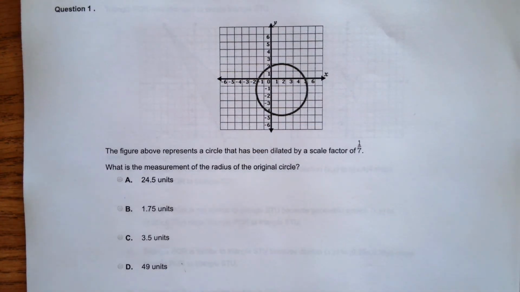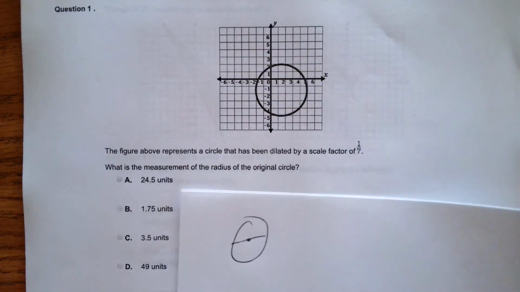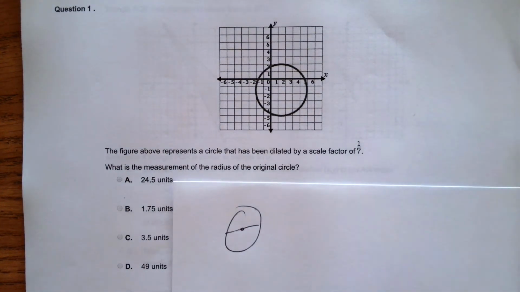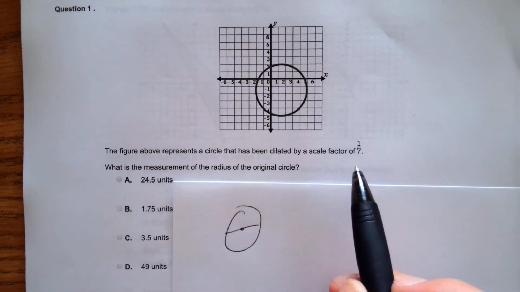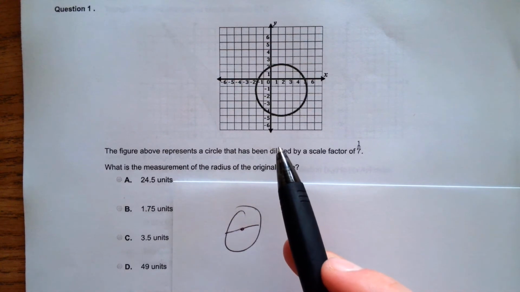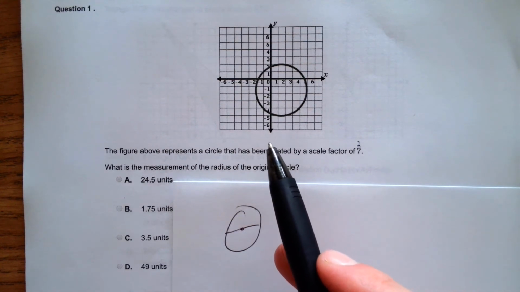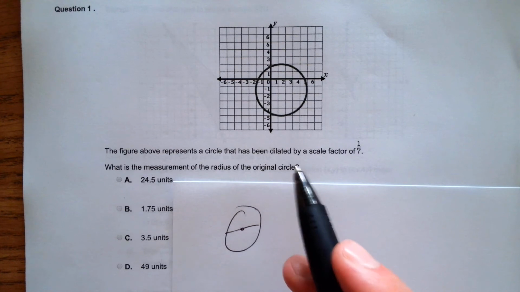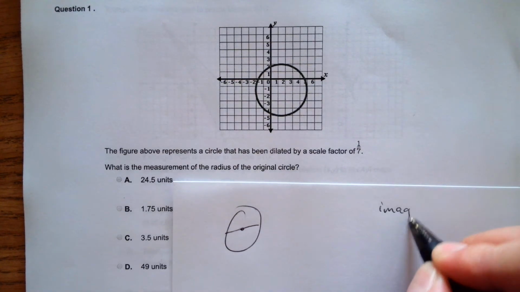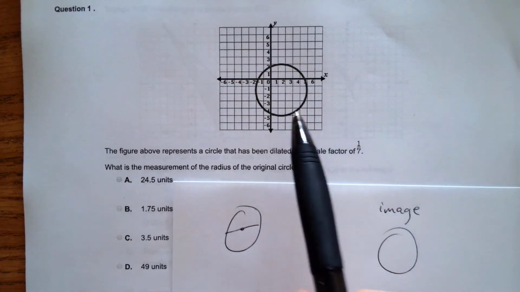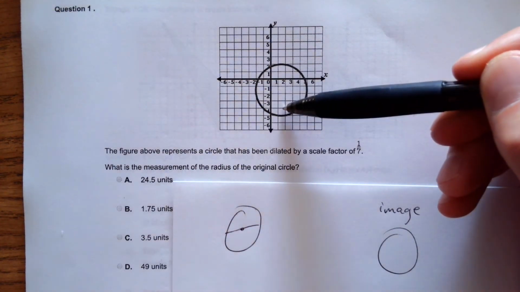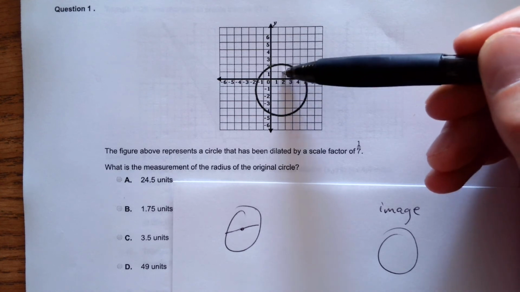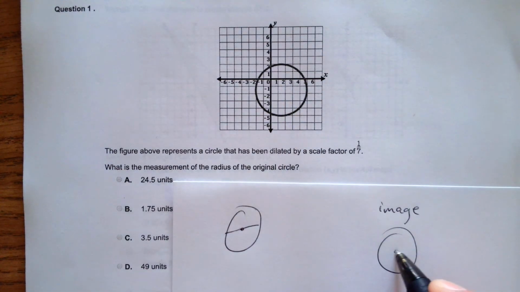So, it says the figure above represents a circle that has been dilated by a scale factor of 1/7. So, this has already been dilated. Is this the pre-image or is this the image? This is the image. What is the radius? Let's see if we can figure that out. I'm going to count the diameter. 1, 2, 3, 4, 5, 6, 7. So the radius is 3.5.